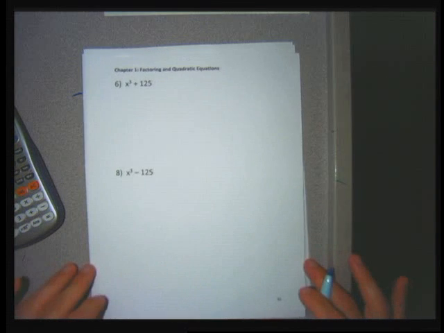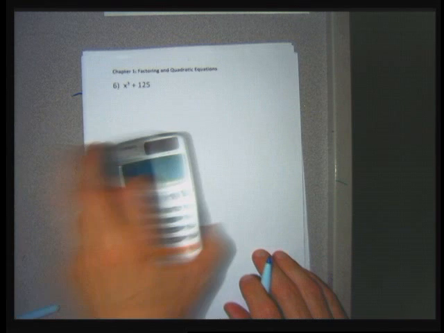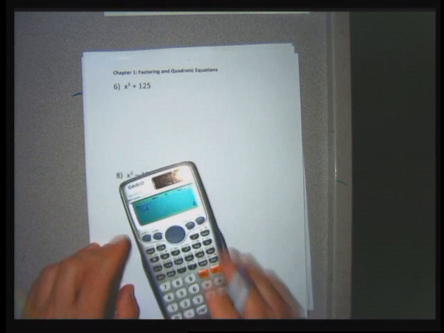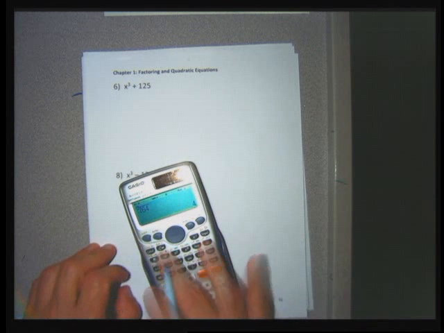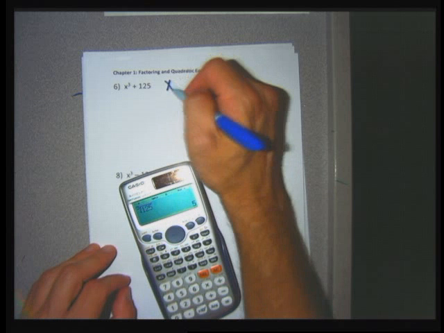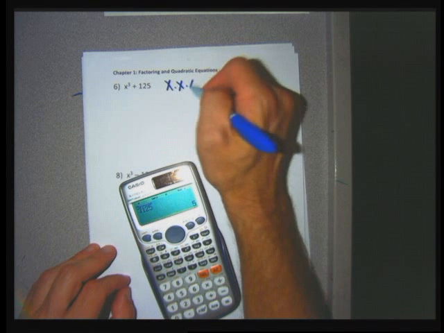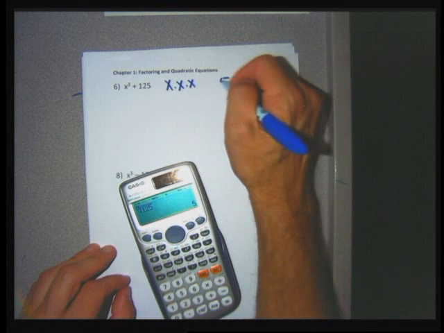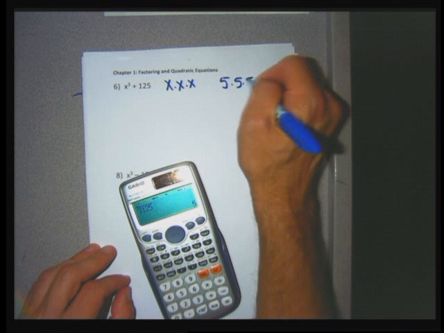Number 6 is a cube problem, as is 8. For 6, I need to find the cube root of 125. So I'm going to go shift square root to get the cube root and do 125. The cube root of 125 is 5. So this is a cube problem because x cubed can be written as x times x times x, and 125 can be written as 5 times 5 times 5.